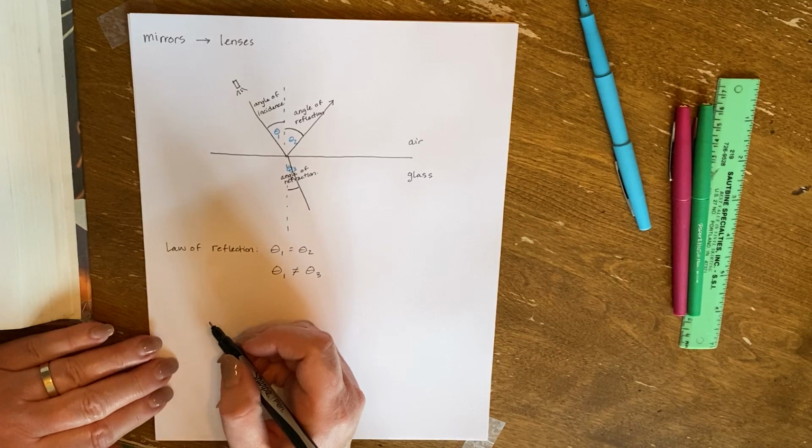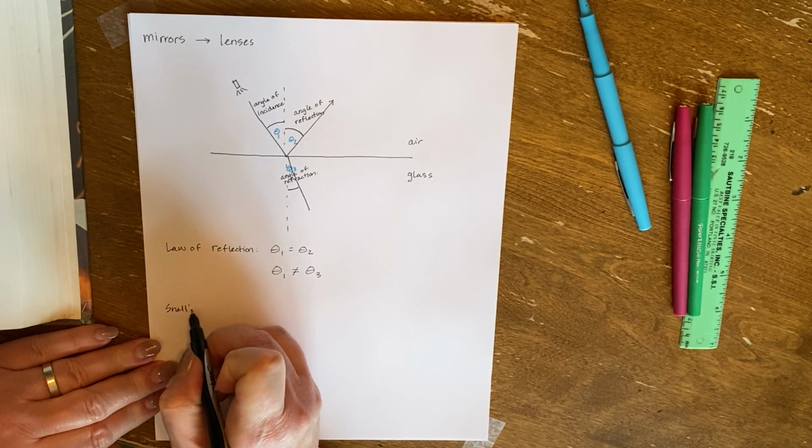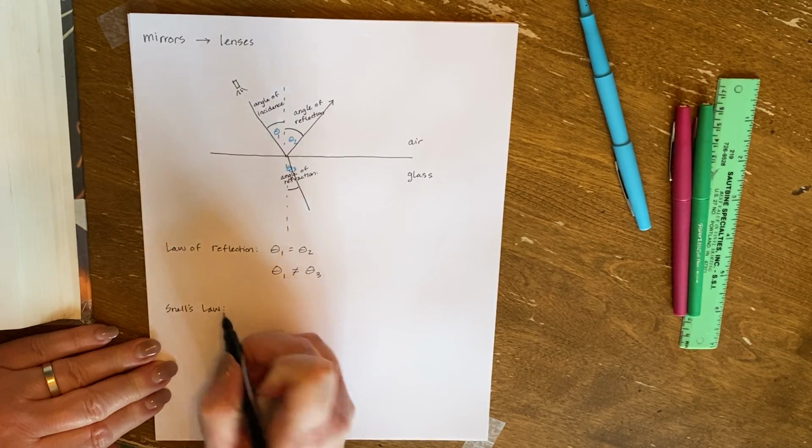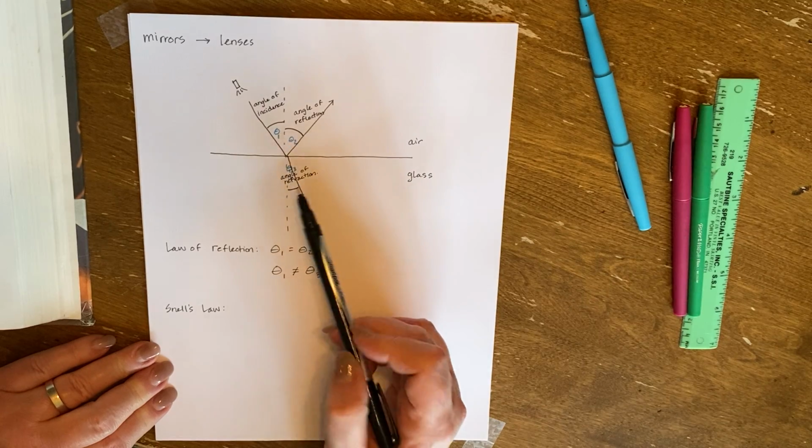Then we talked about Snell's law. Snell's law helps us determine what these angles are.